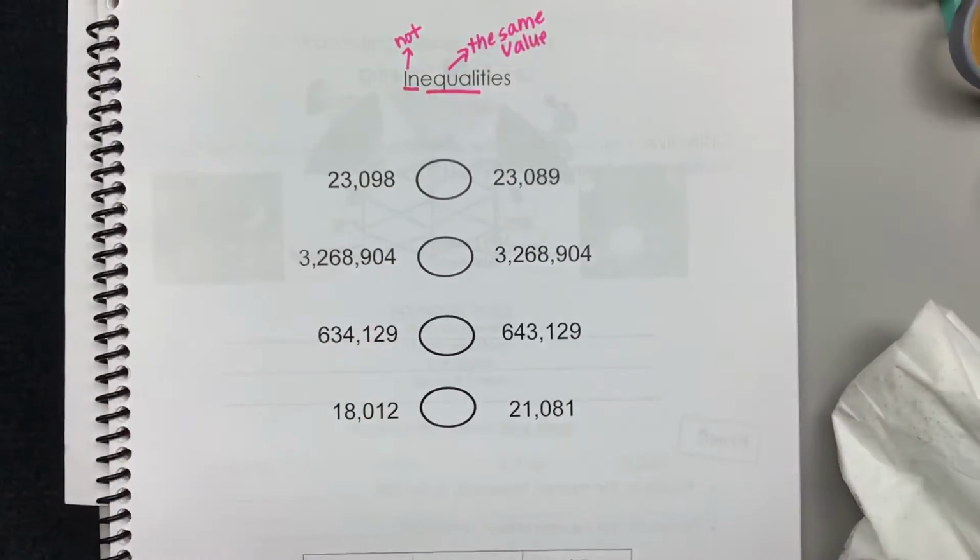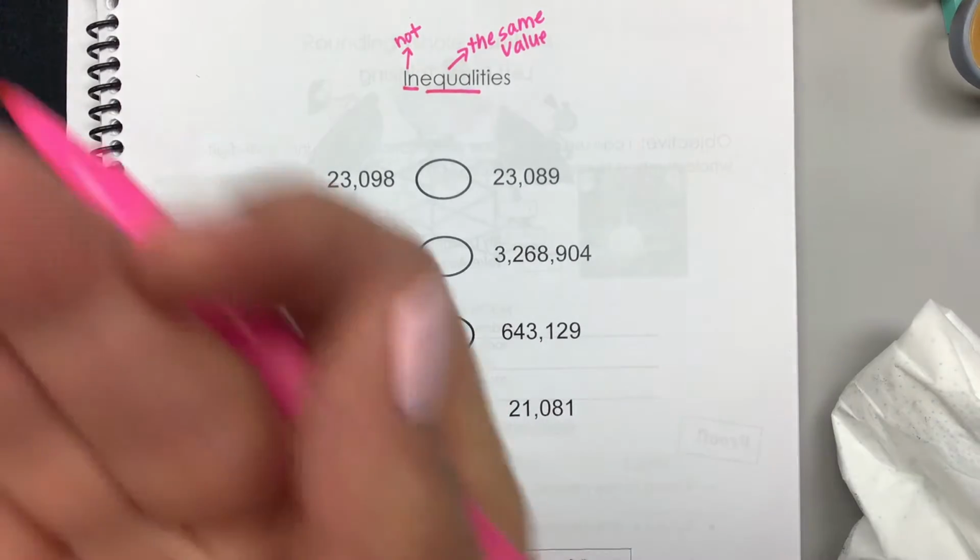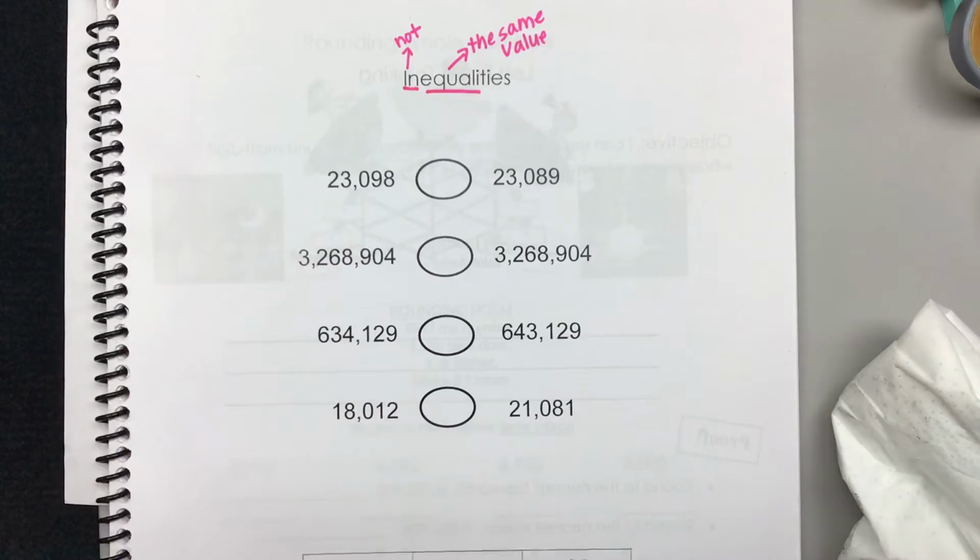That means 7 plus 3 has the same value as 10. When we see the word equation, that means it's equal on both sides of the equal sign, they have the same value. So an inequality means it's not the same value.